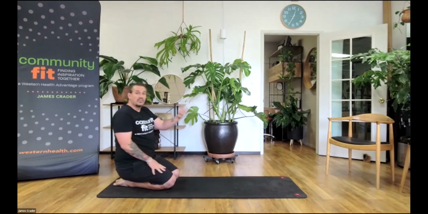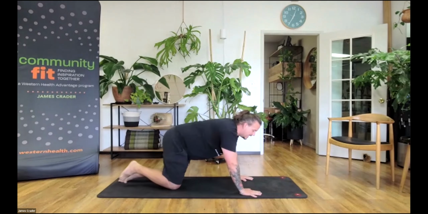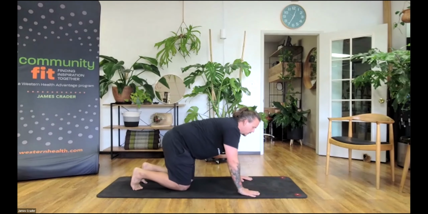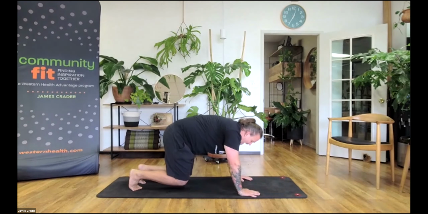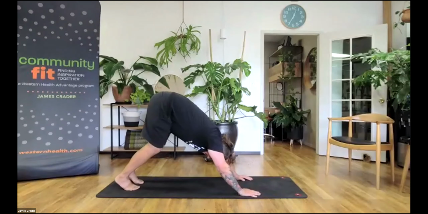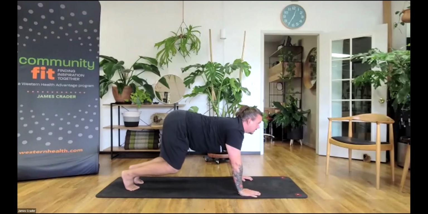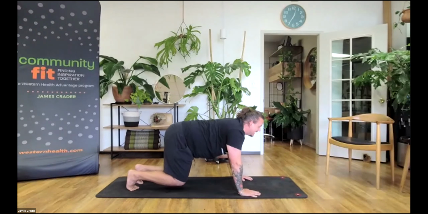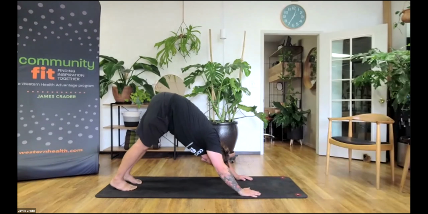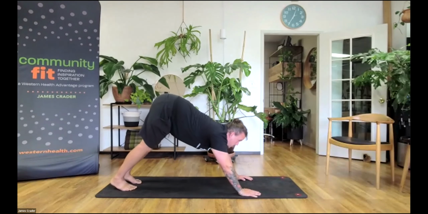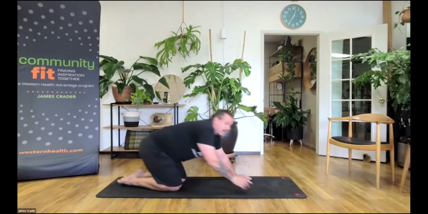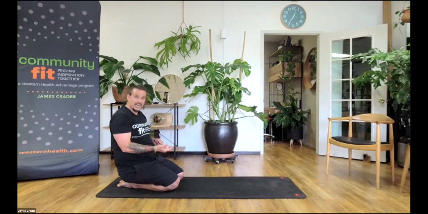Pick your own adventure here. You can stay there or hover as I go into my cat so much my heels drop. I come into my cow so much that I hover. Cat, drop, cow, hover. I'm putting the cart before the horse there, right? We're not dropping and lifting our knees and letting something happen.